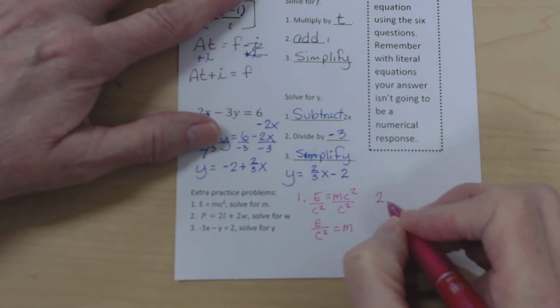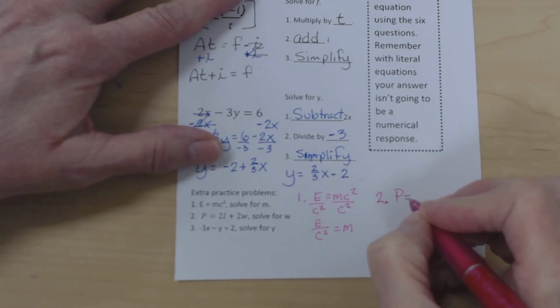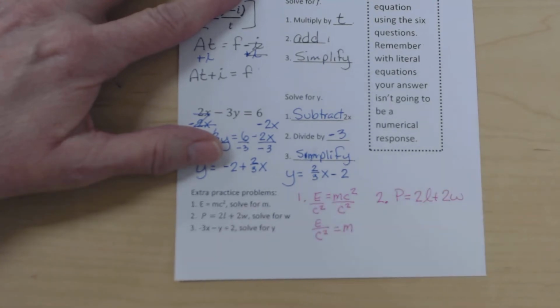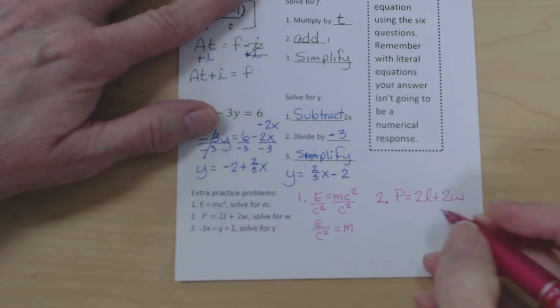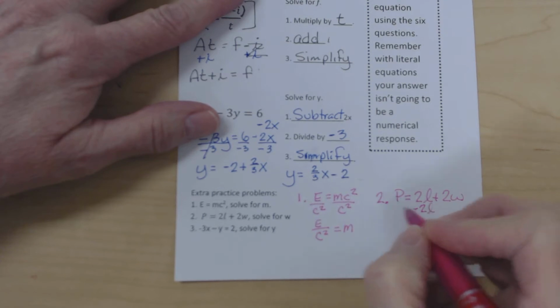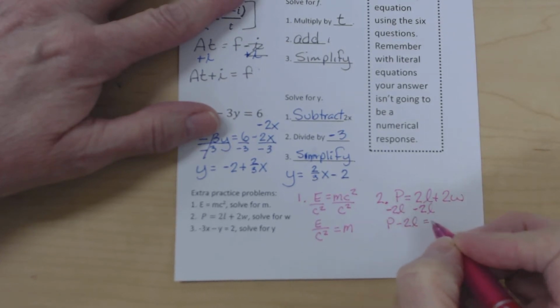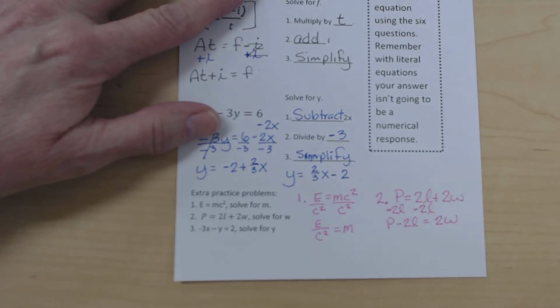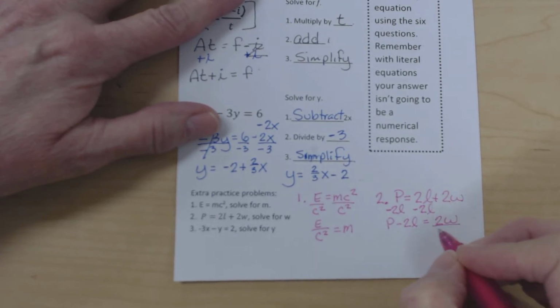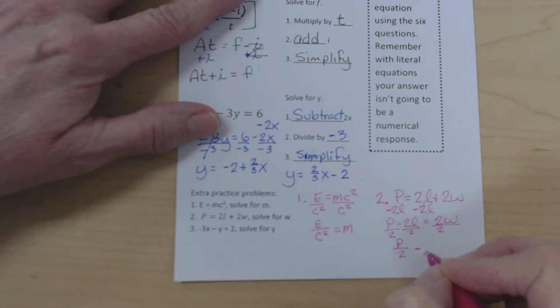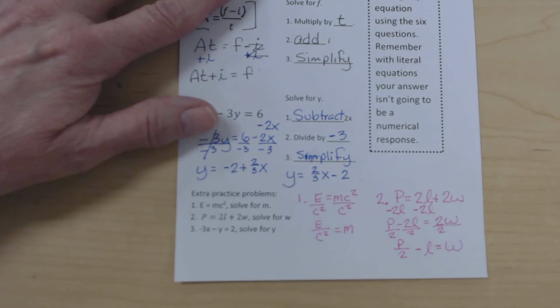For problem number 2, we have perimeter. Perimeter equals twice the length plus twice the width. And they want us to solve for W. So the first thing we do is get rid of the 2L. We're left with P minus 2L equals 2W. Now we have to get rid of the 2 in front of the W. So we divide everything by 2. This leaves us with P over 2 minus L, because these 2's are going to cancel, equals W.